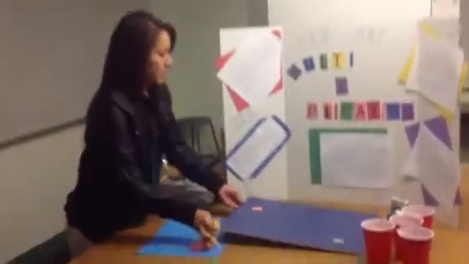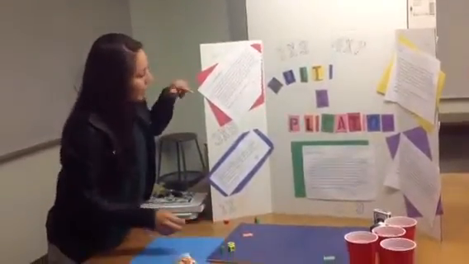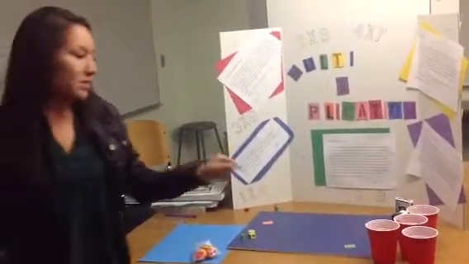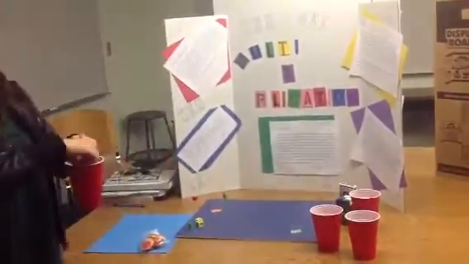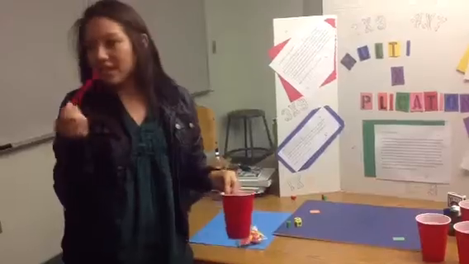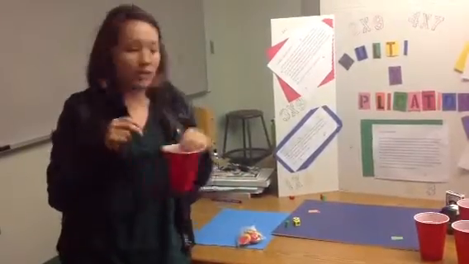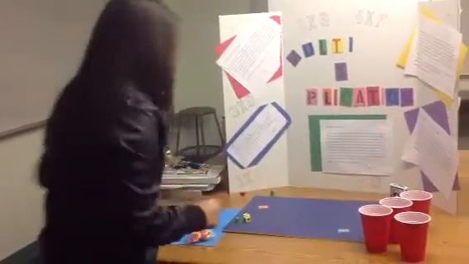After they're done with this activity, they would grab the red popsicle stick that has their name on it. Each one of these colors has their names on it. So they would grab the red one with their name on it and put it in the cup. And that's the first activity.